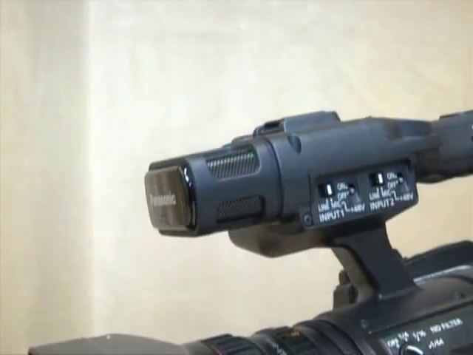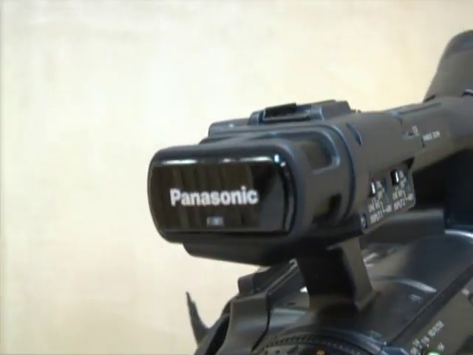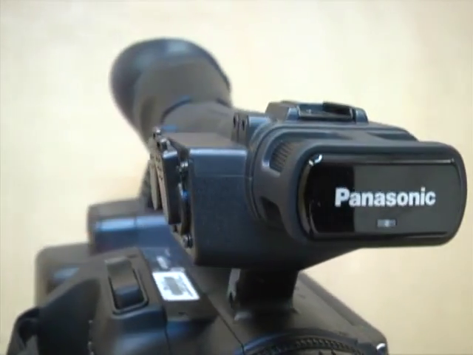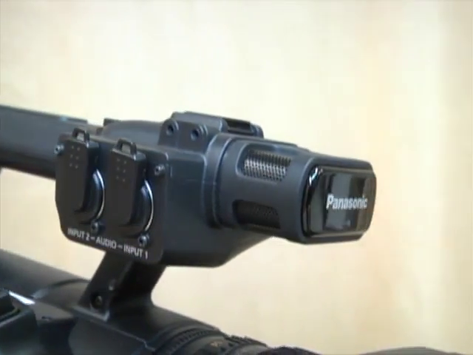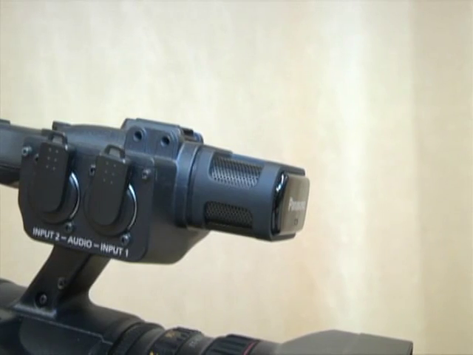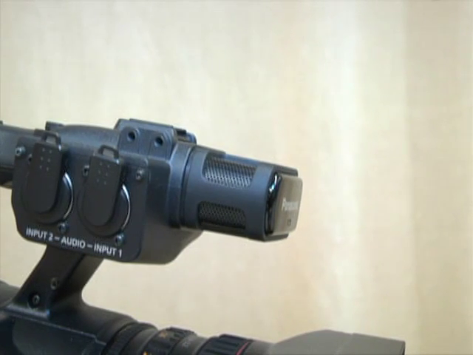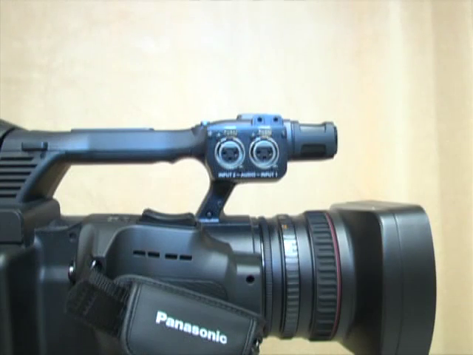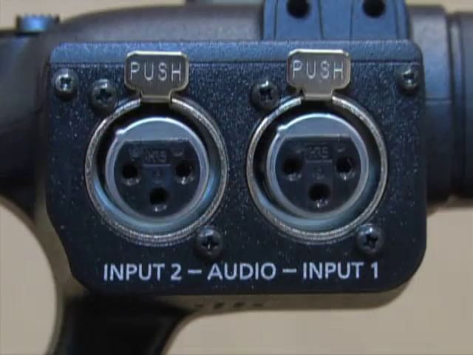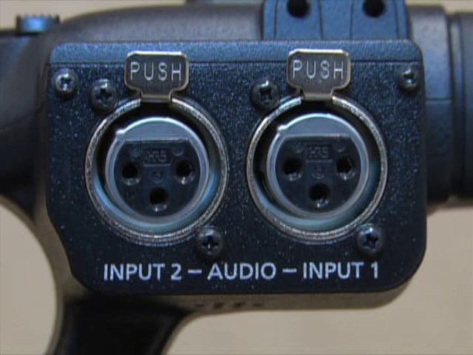The camera also has 2 internal microphones that are located on the top of the camera at the front. They are labeled as left and right. These mics allow you to record the ambient sound around the camera. The camera also has 2 external audio inputs located on the front, right-hand side of the camera. These are also labeled as Input 1 and Input 2. Remember that Input 2 is located on the left.